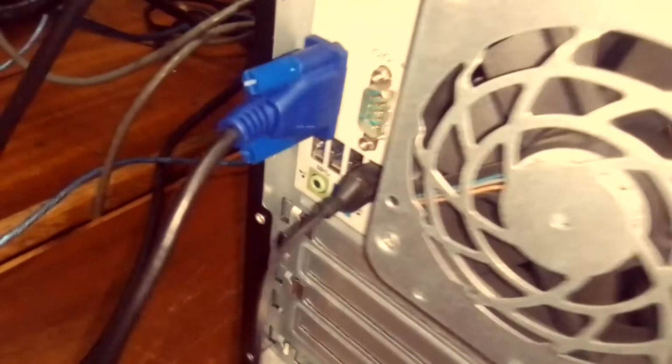You also have another cable called an HDMI cable, which can also link the monitor and the system unit. So the HDMI port is here. I can show you over here. This is the HDMI port. So you can also link this system unit and the monitor.